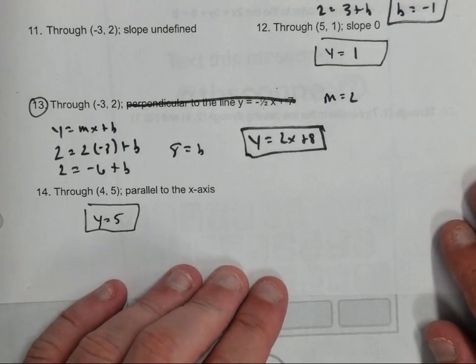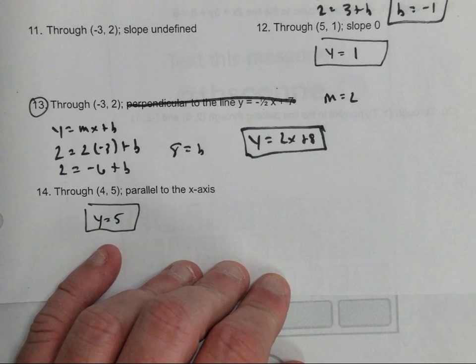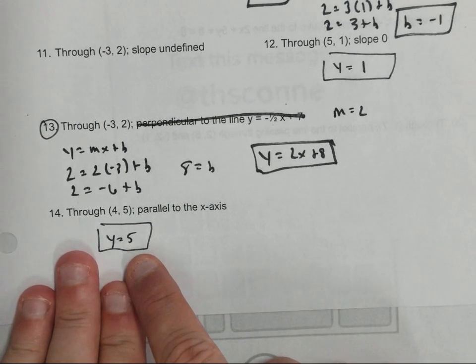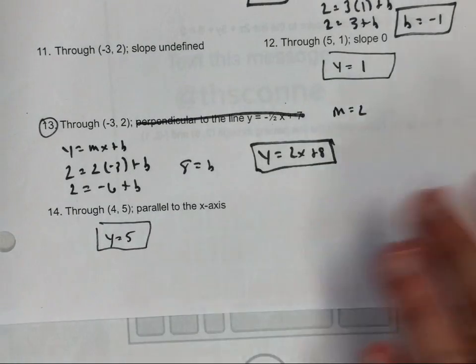14. Parallel to the x-axis. Well, the x-axis runs this way. If it's parallel, it will have to be horizontal. Does that make sense? So that's why it's y equals 5. Okay? It's parallel.